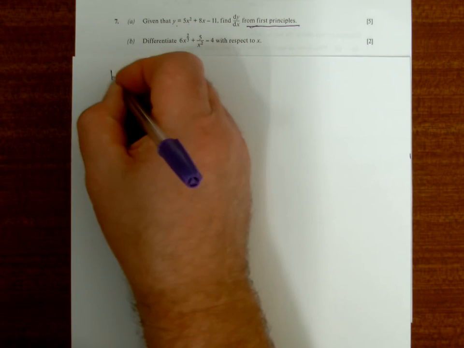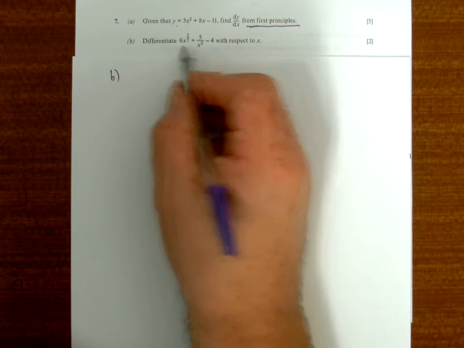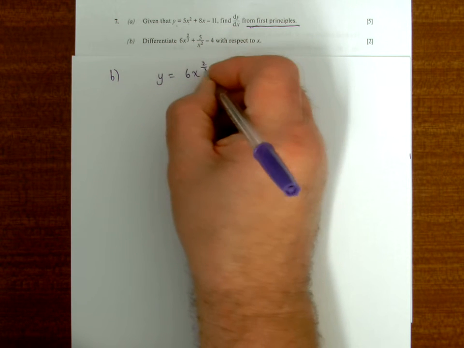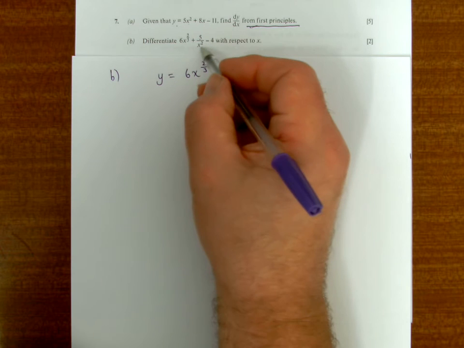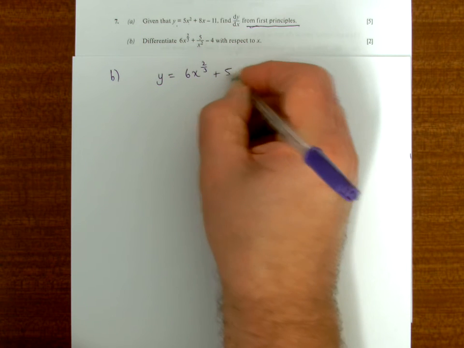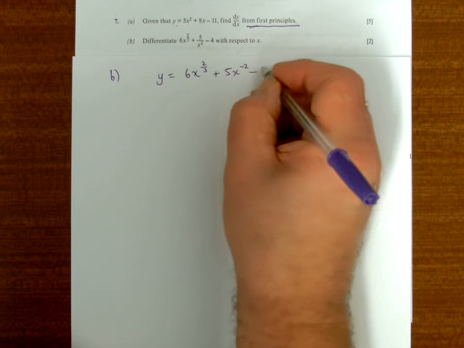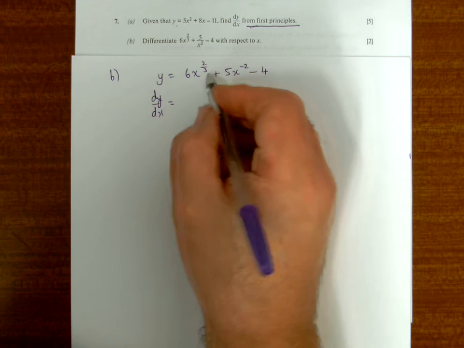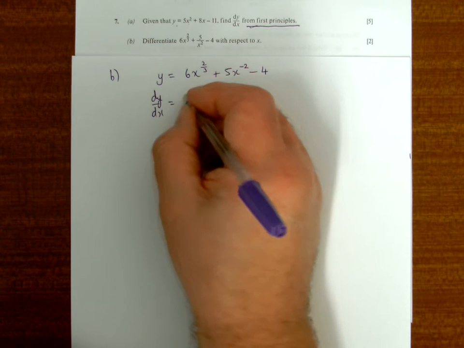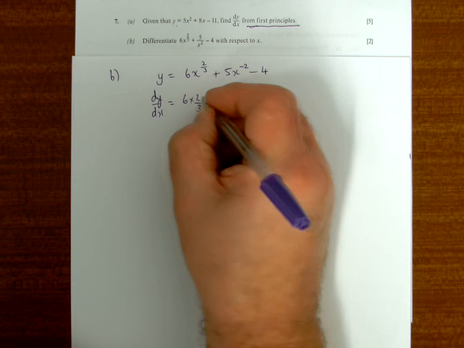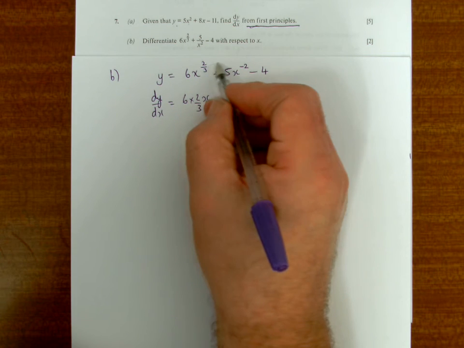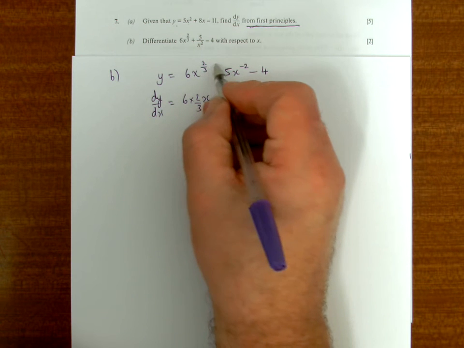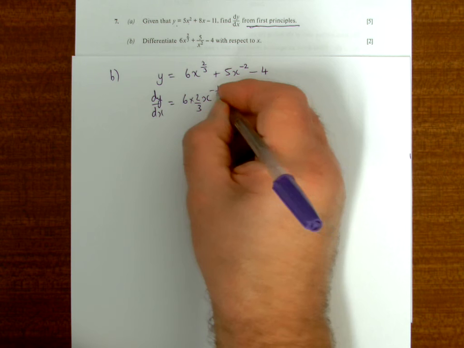Part B, differentiate this expression. Let's write it as y is 6x to the 2/3. Right, 5 over x squared, I need to bring the x squared power up on top. It's 5x to the power of minus 2 minus 4, and now I can find dy by dx. So the 2/3 comes down, so that's 6 lots of 2/3. X to the power of, right, 2/3 take away 1. So 2/3, 1 is 3/3, so 2/3 take away 3/3, that's minus 1/3.